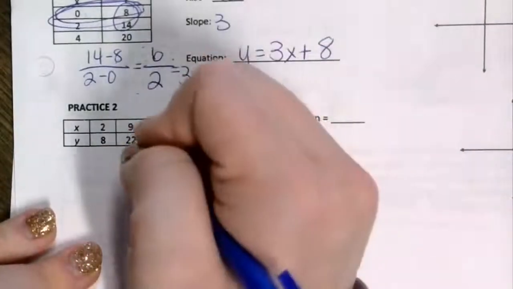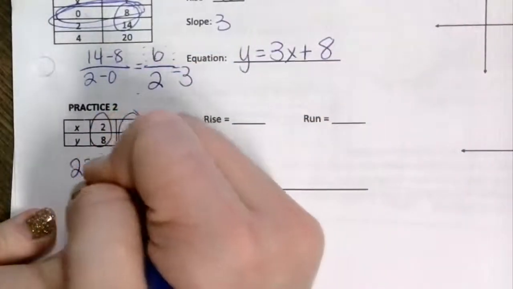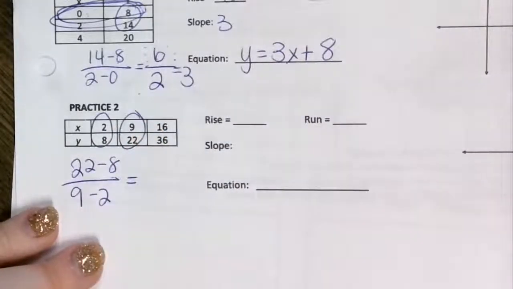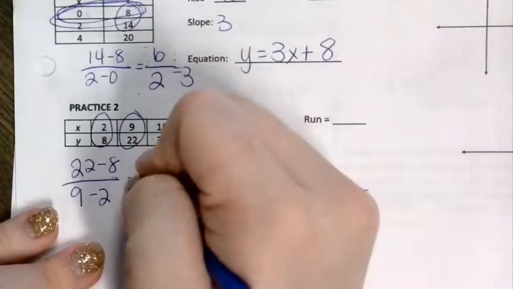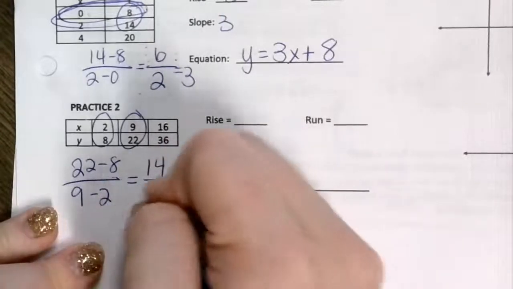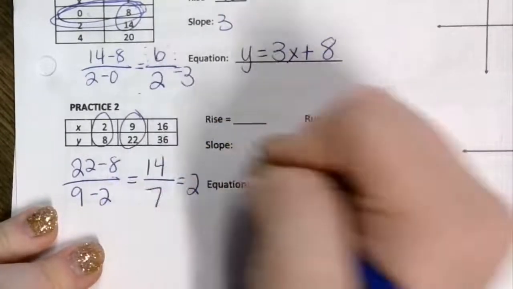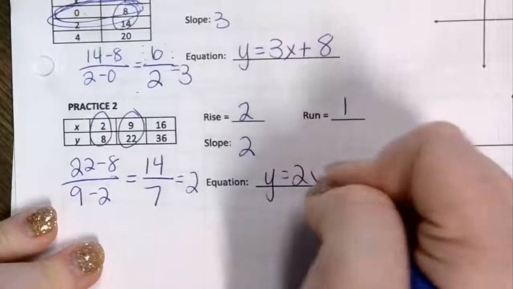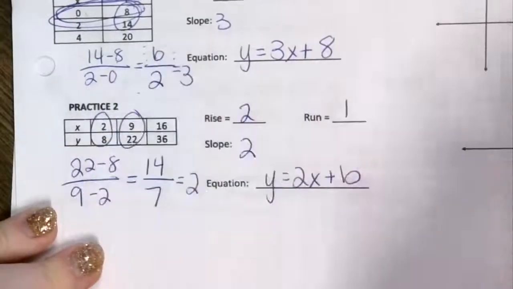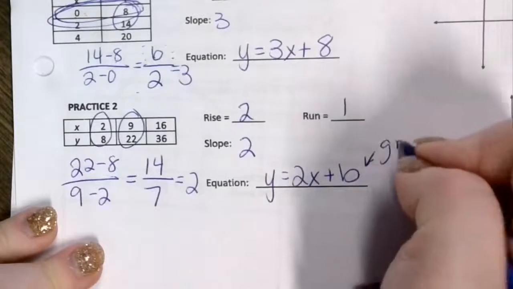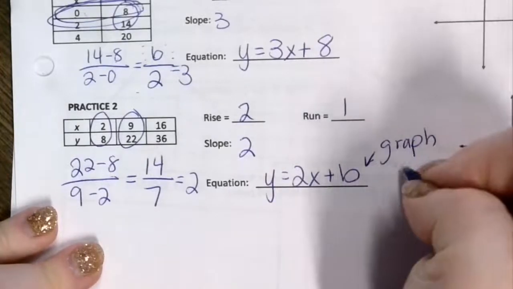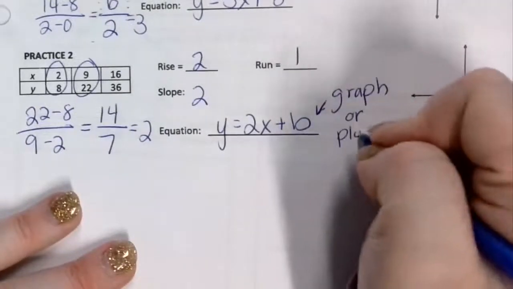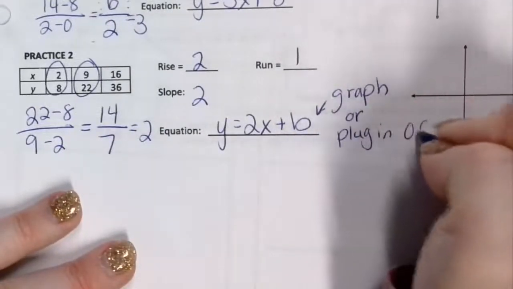And then we have this one, so 22 minus 8 over 9 minus 2. 22 minus 8 is 14. 9 minus 2 is 7. 7 divided by 14 is 2. Again, we do not see our y-intercept here, so you can graph it. I'm actually going to show you the second thing, so you can graph it, find it, or plug in 0 for x.